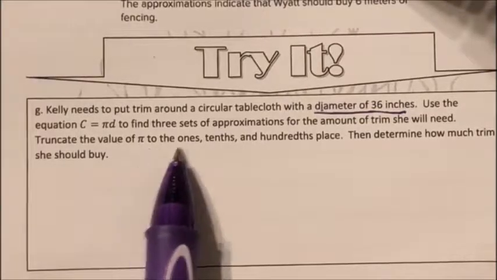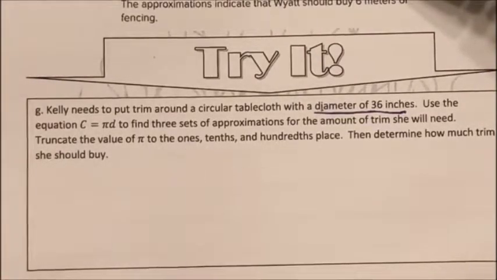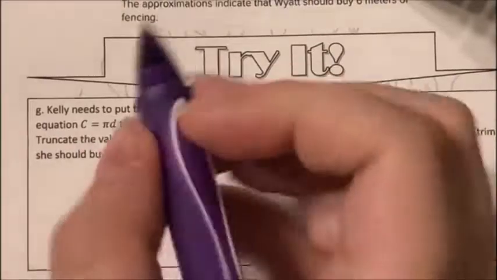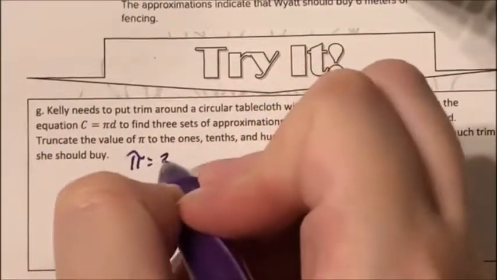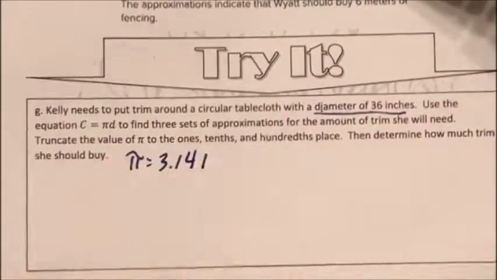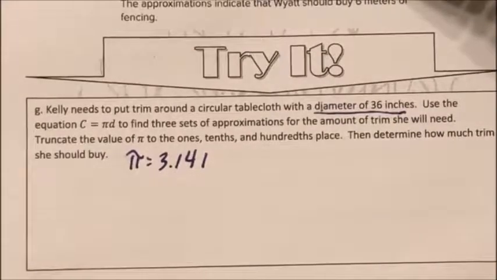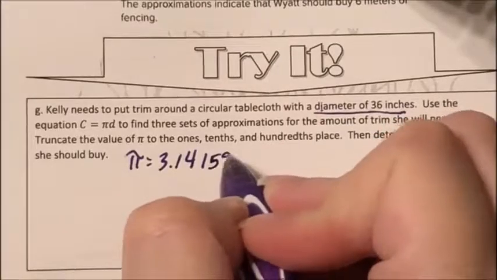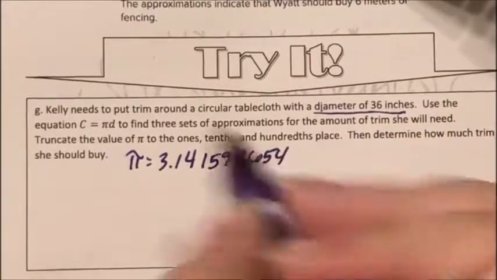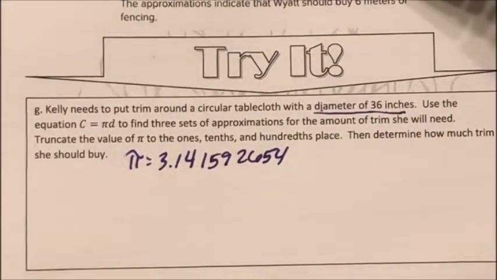So truncate pi to the ones. So pi is 3.141. It can keep going. 592654. Okay.